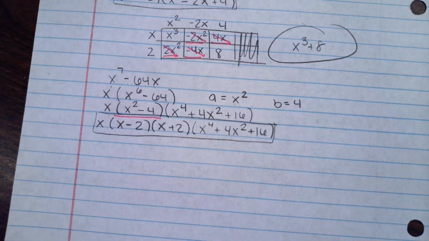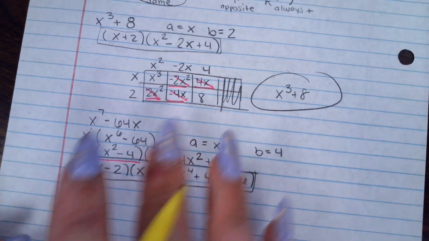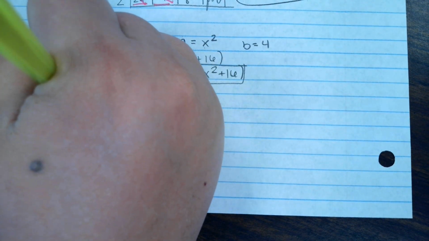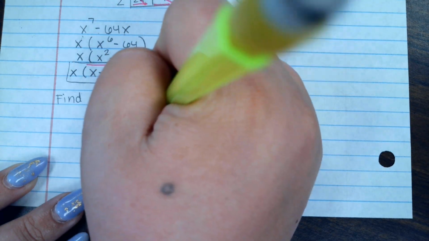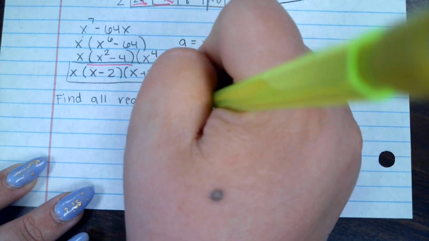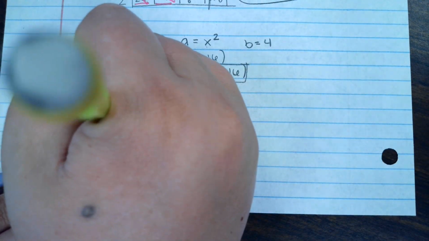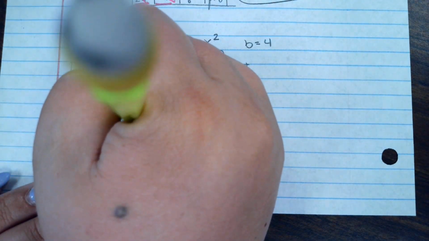All right, there is one more thing that we can do with sum and difference of cubes. If I said find all real solutions for x cubed minus 125.